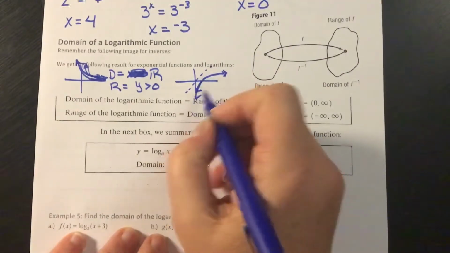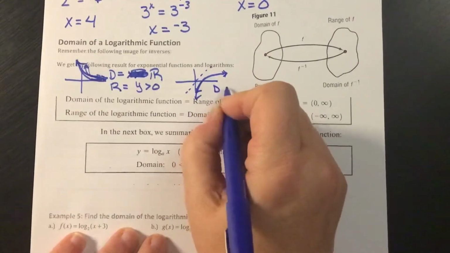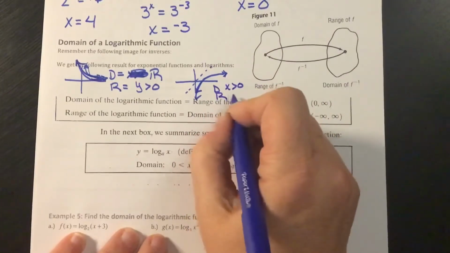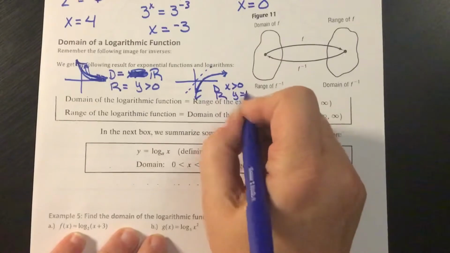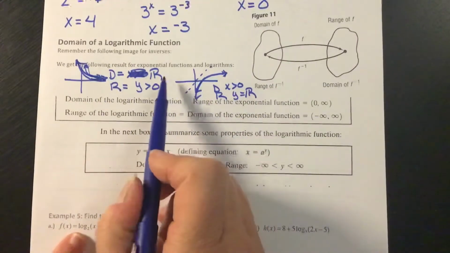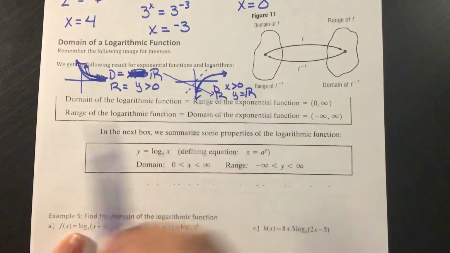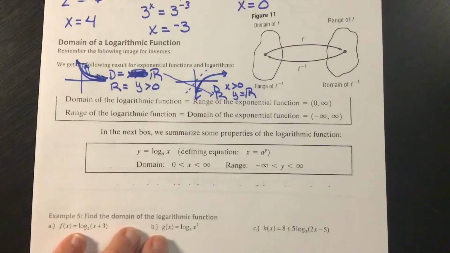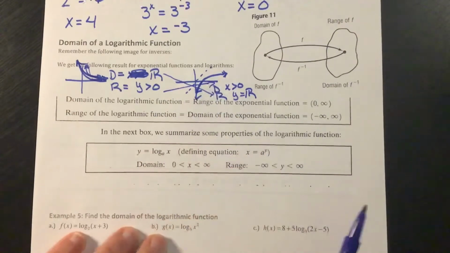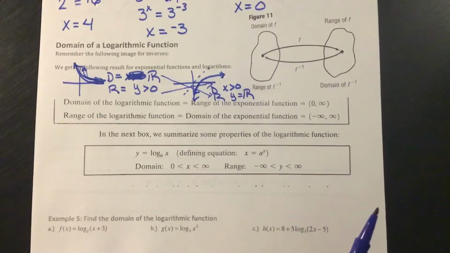So in this case, my domain has to be all the numbers greater than 0, and my range can be all real numbers. Y is any real number. So just notice how the domain of the original function becomes the range of the inverse function, and likewise with the range to the domain.